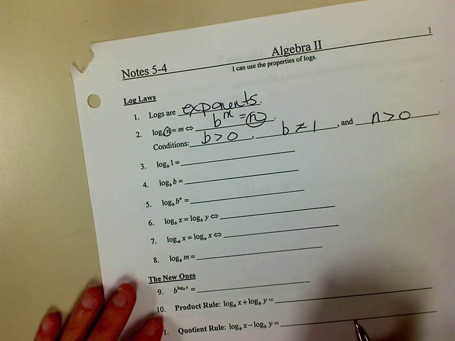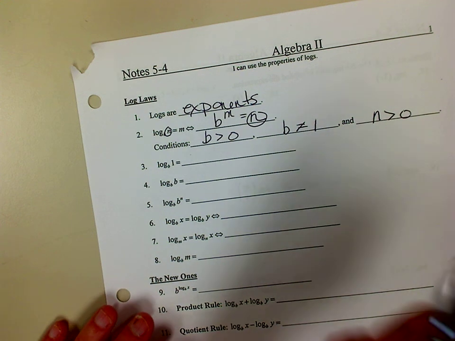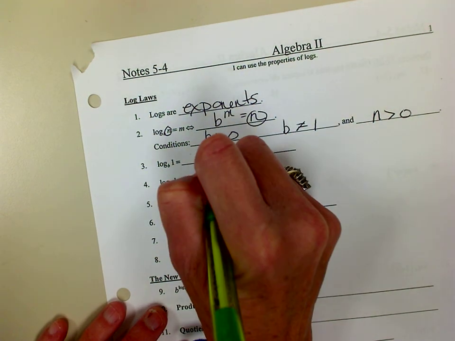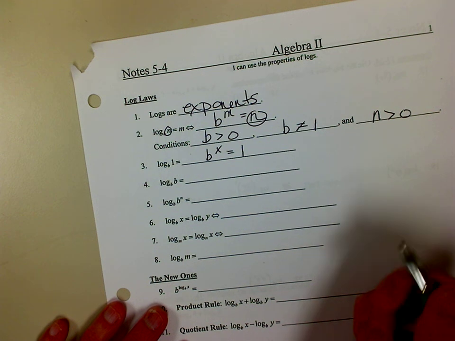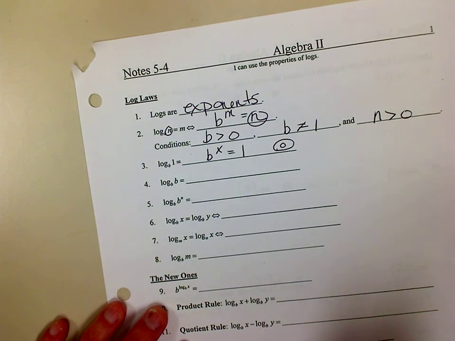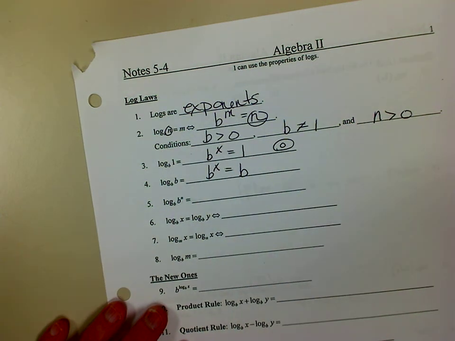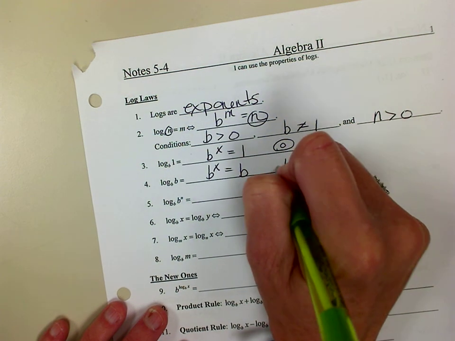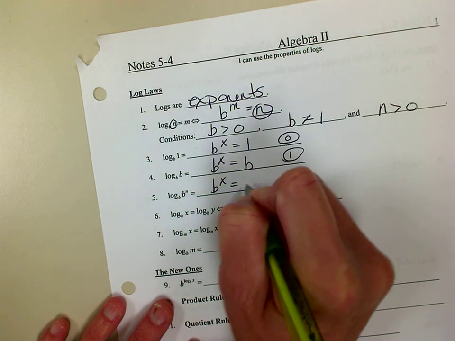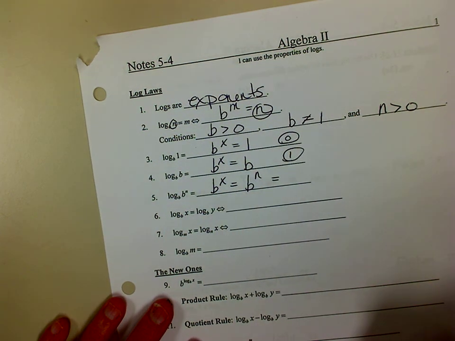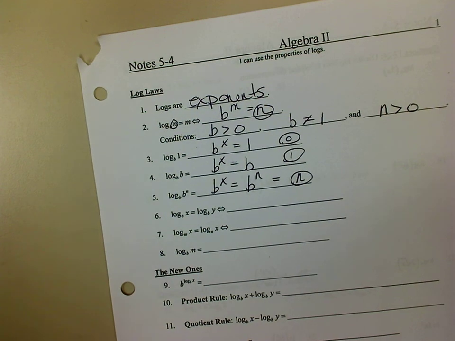Okay, so number 3, and it looks like, yeah, these are just reminders, but we have to review them. So number 3, this means b to what power equals 1. Well, no matter what your base is, in order to get 1, your exponent must be 0. Number 4, b to what power is b, so your exponent must be 1. You would write this as b to what power is b to the n, so x must also be n, because they have to be the same.